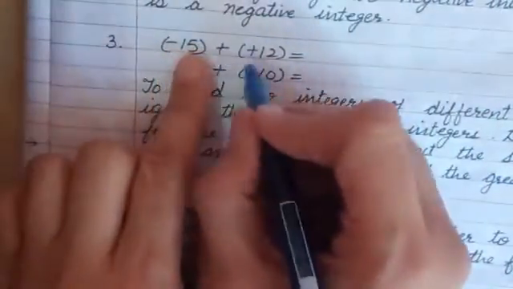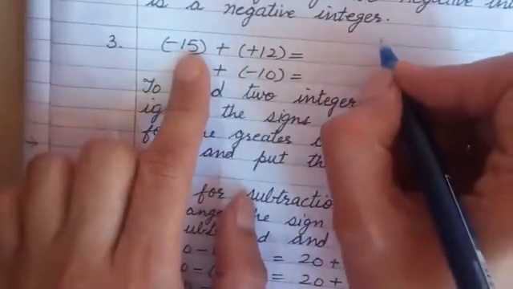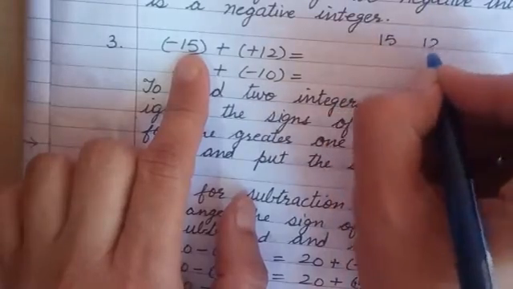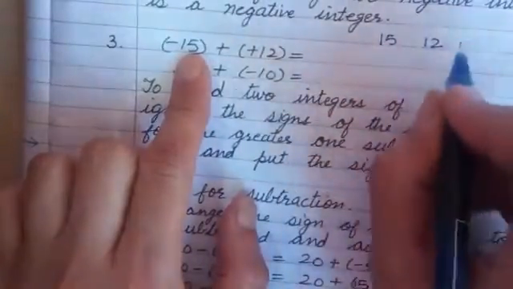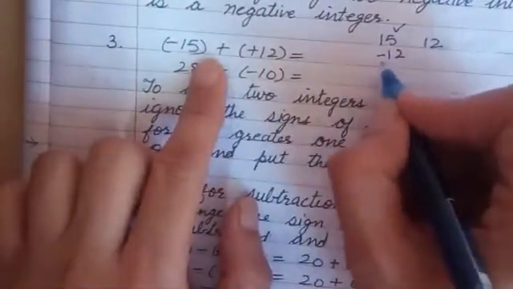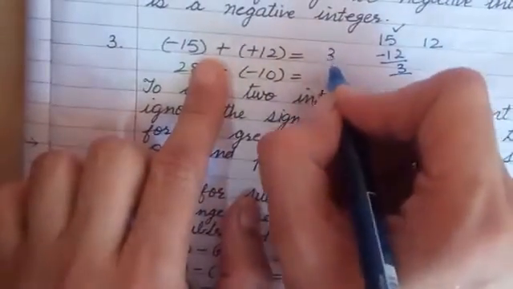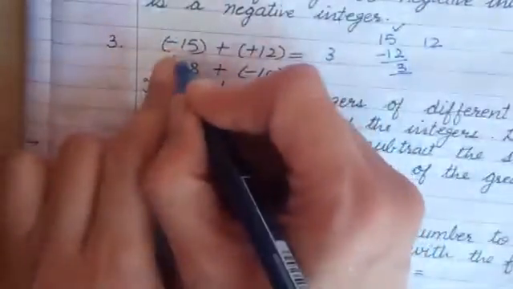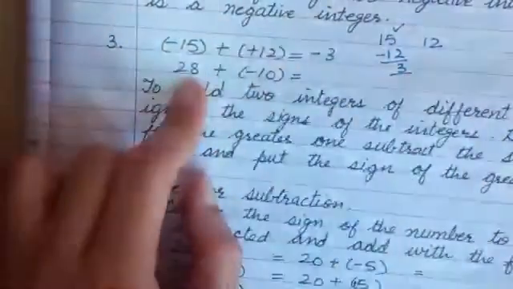So here, first step, we will ignore the signs. 15 and 12, ignore the signs. Look for the greater. Subtract the smaller. So here 3, and 15 is greater. In front of 15 minus sign is there. Answer will have minus sign.